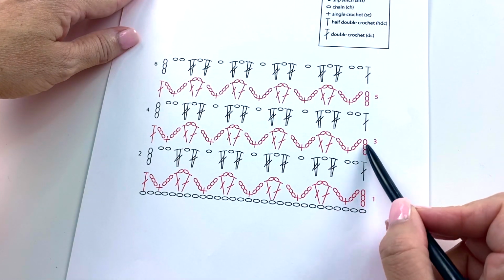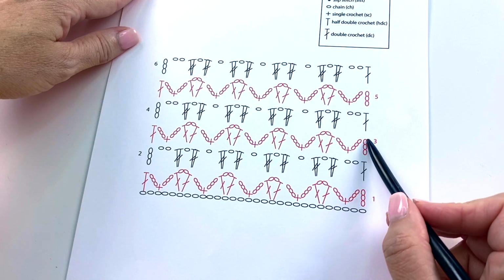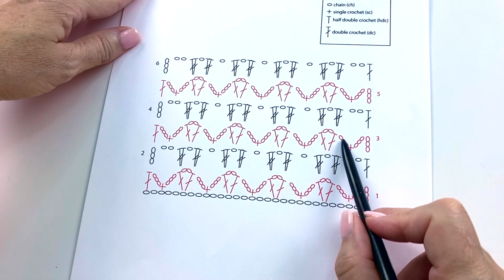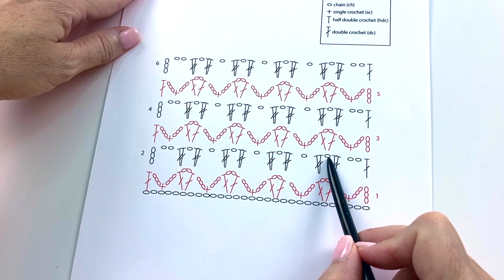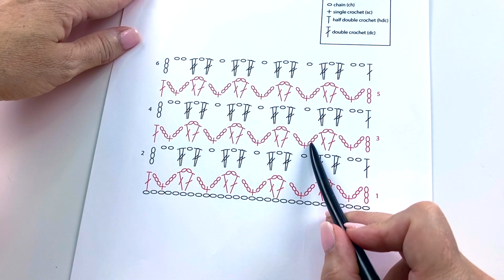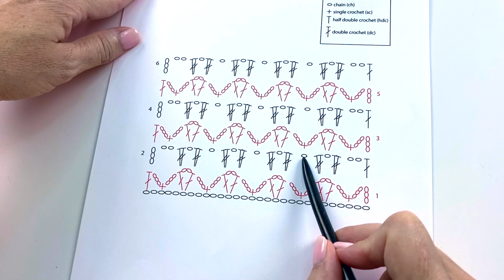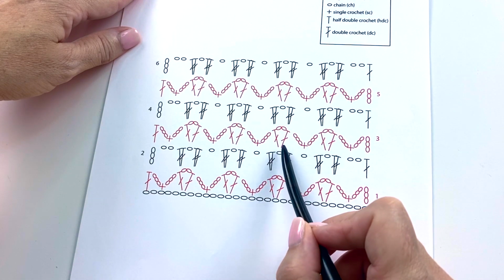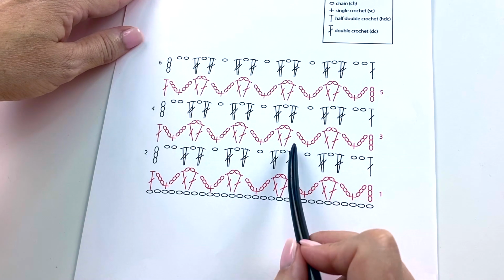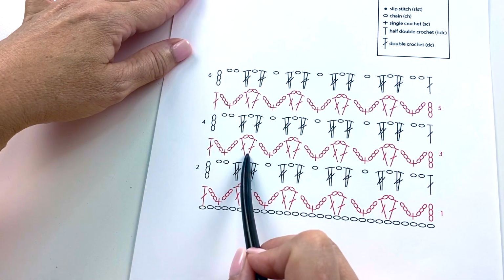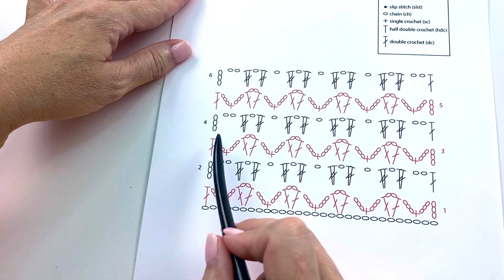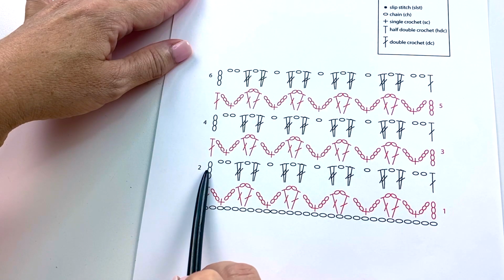Row 3 begins with a chain 6, which counts as a double crochet, chain 3, single crochet in the chain 2 space, chain 3, in the next chain 1 space work double crochet, chain 2, double crochet, chain 3, single crochet in the next chain 1 space, chain 3, double crochet, chain 2, double crochet in the next chain 1 space, and we repeat that all the way across, chain 3, single crochet in the last chain 2 space, chain 3, and double crochet in the last stitch.